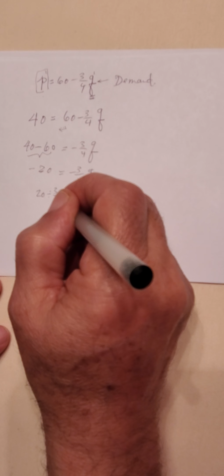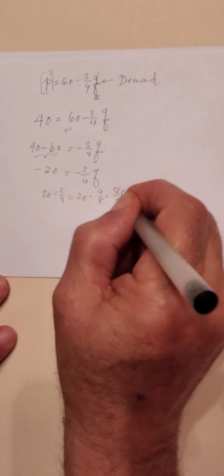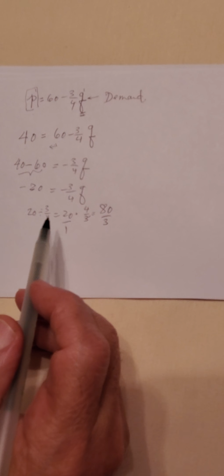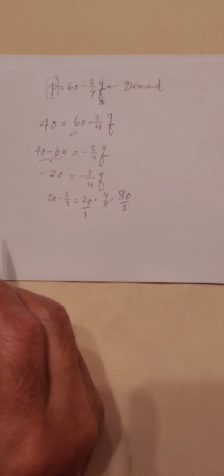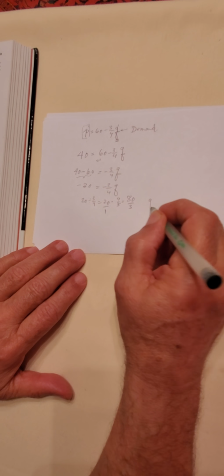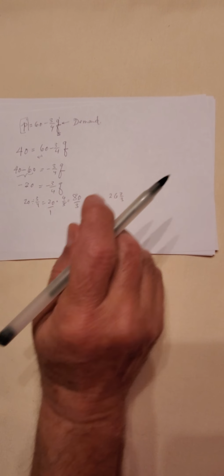So the answer will be 80 divided by 3. That's 80 divided by 3. 20 times 4 is 80. 1 times 3 is 3. So it will be 80 divided by 3, a little bit more than what they found. I think they found a little more than 26 and 2/3. So here Q is about 26 and 2/3, a little more than 26. So if you can produce a little more than that, like 27 and so on. That's part A.